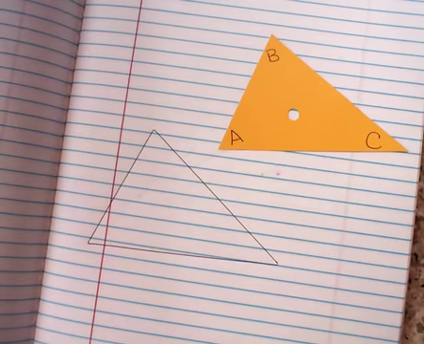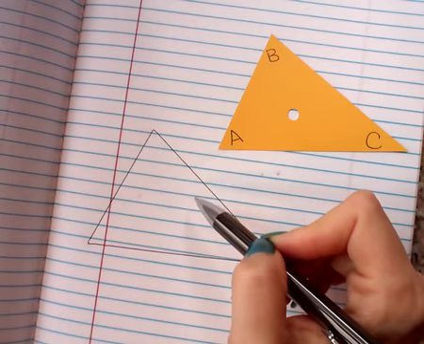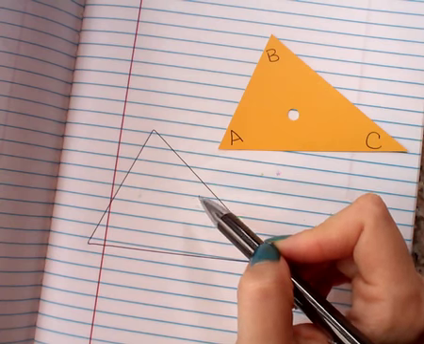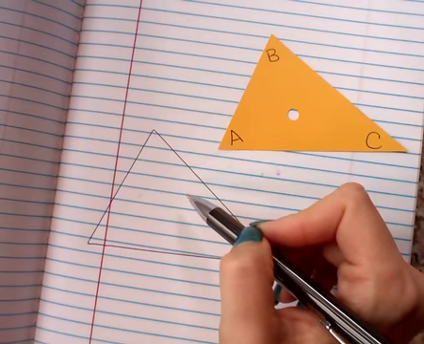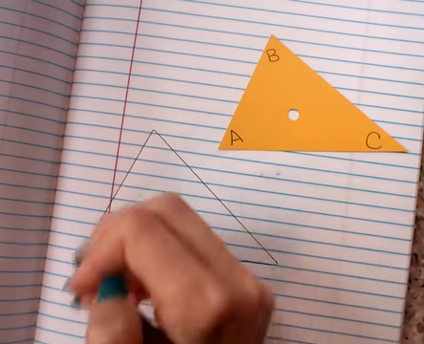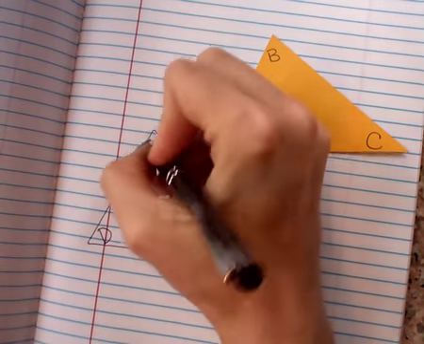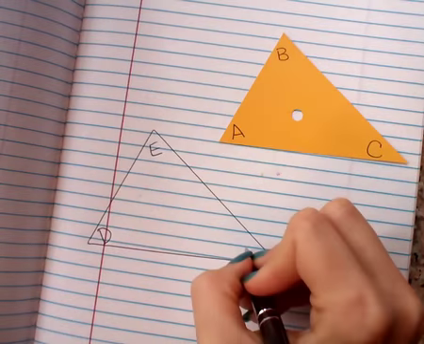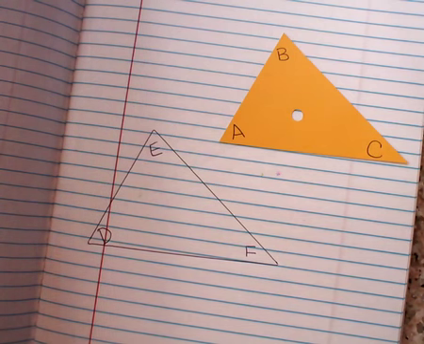And you know that since you just traced this triangle, that these two triangles are exactly the same shape and exactly the same size. So we know that these two triangles are congruent. In the triangle you just drew, let's go ahead and label the vertices D, E, and F. And let's start marking the corresponding parts on these two triangles.